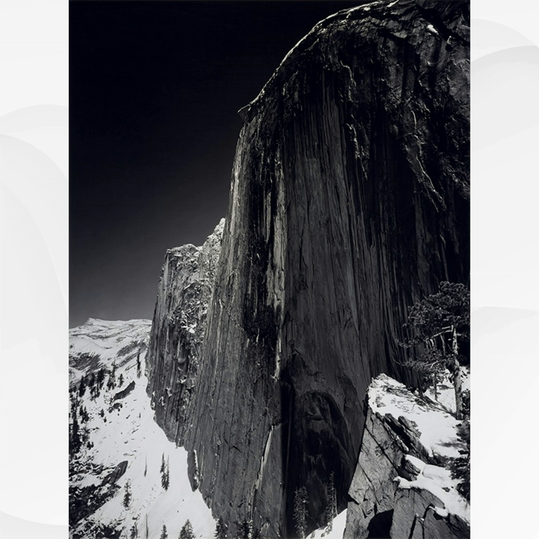Now, after a short break, we're going to take a closer look at one of Adams's most memorable photos, which also helped to launch his career. I'm talking about Monolith, the face of Half Dome, from 1927.